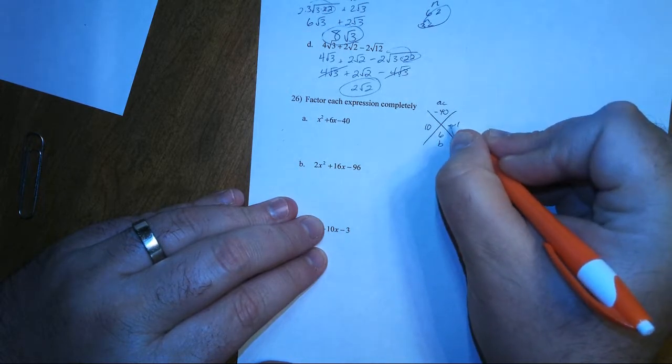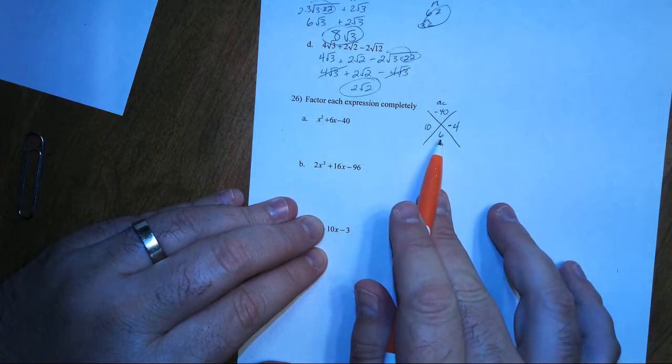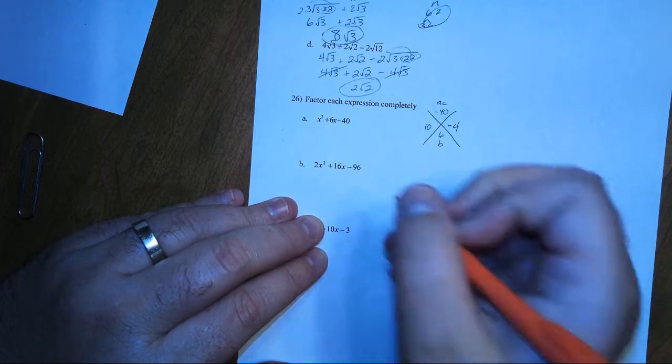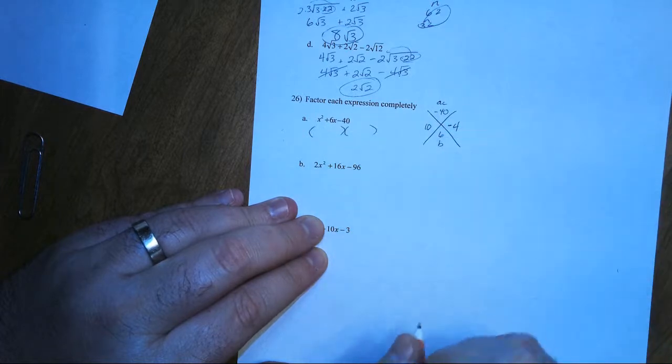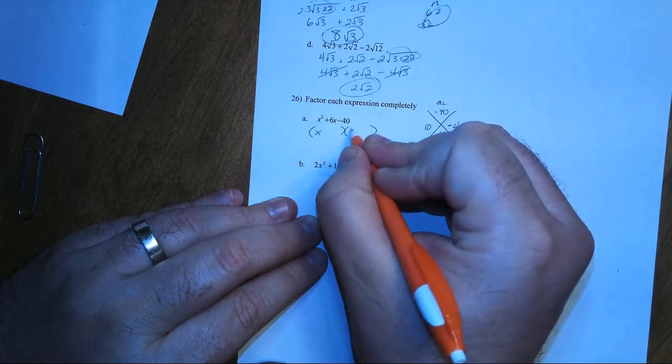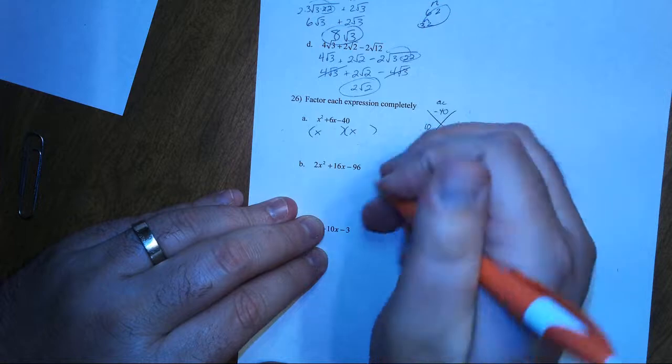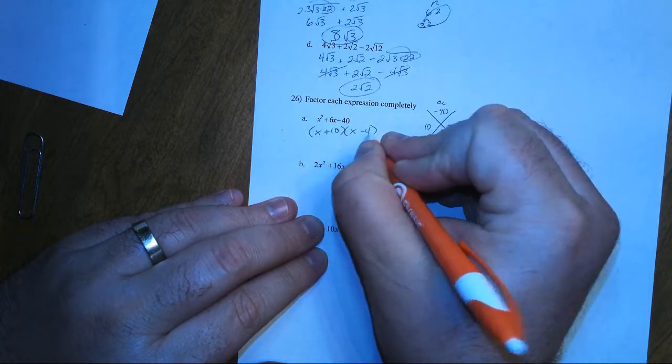Here I need negative 40, so one of them has to be 40. The larger number is going to be positive to give me 6. And then I'm going to go ahead and break out my 2 parentheses. X squared is x and x. And I plug the 2 factors, 10 and negative 4, into here.